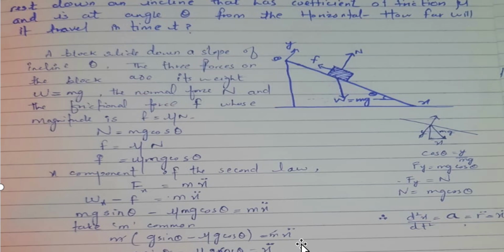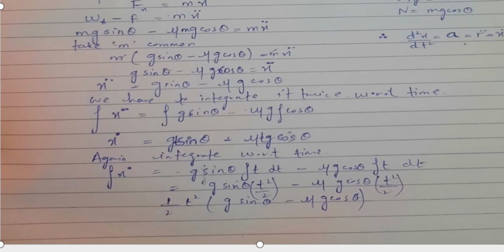Take m as common and cancel it. After cancelling, you have an equation: the second derivative of x equals g sine theta minus mu g cos theta. Now you have to integrate twice to obtain what you want.